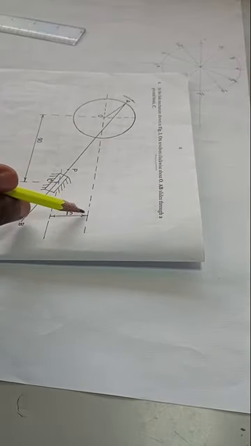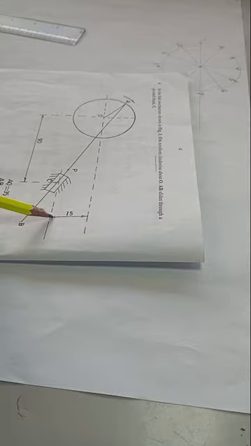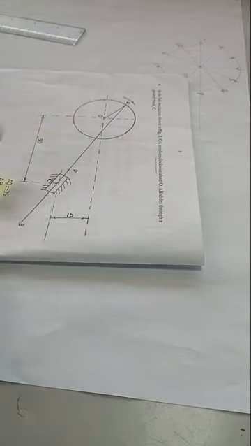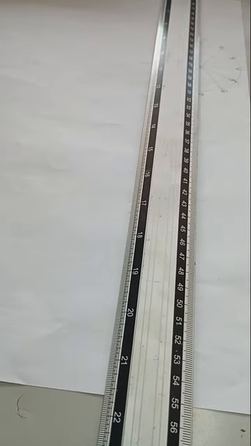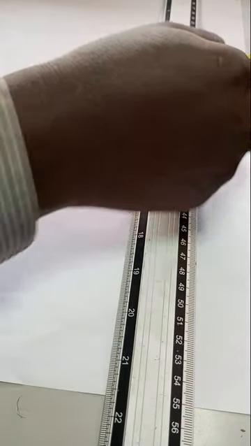Now, the next thing we want to locate is C. We have been told that C is 15 below the central axis of the circle. So let us draw a horizontal line. We will measure 15 downward from any vertical line.